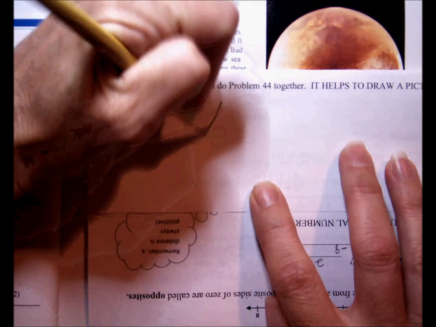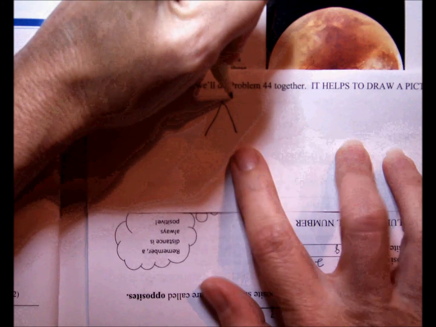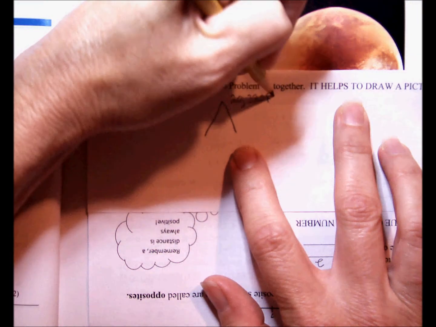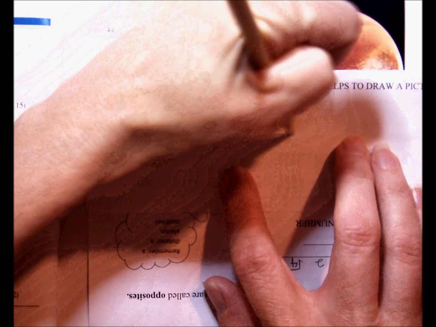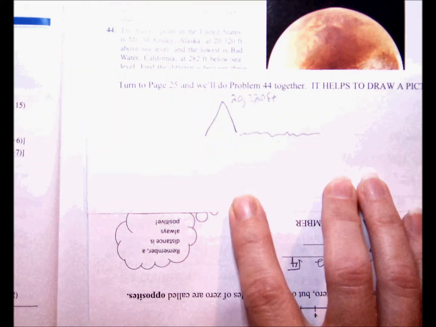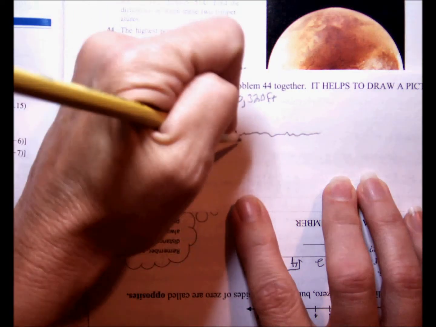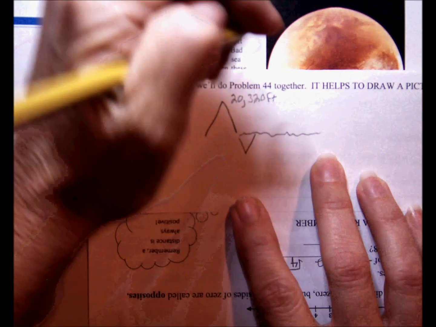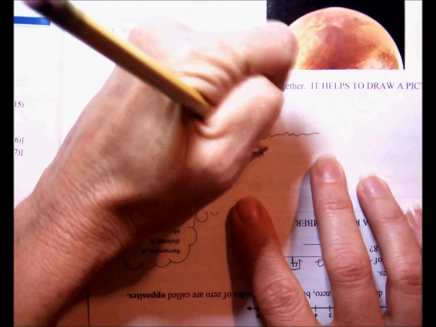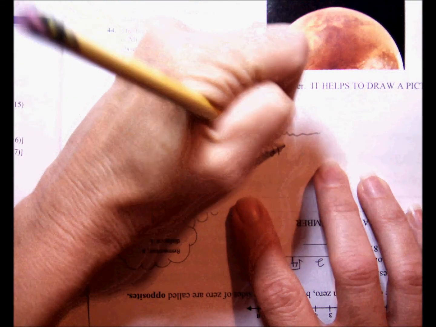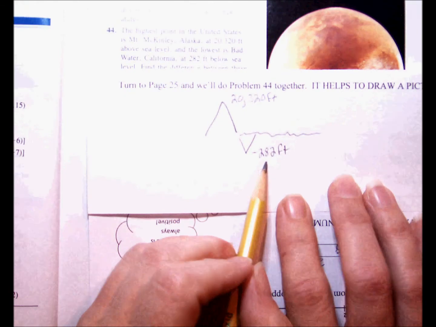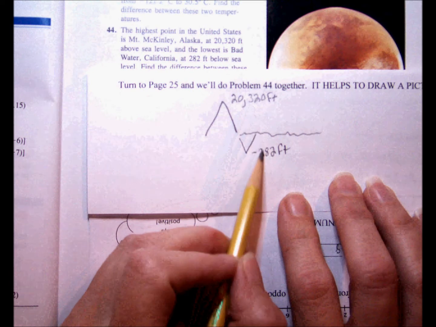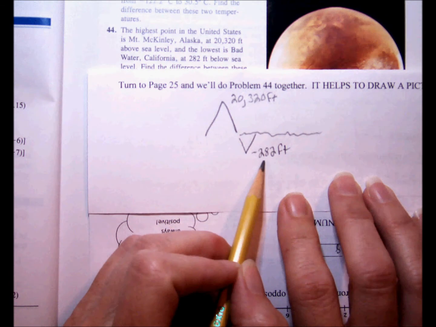Well, what I'd like to do is draw a picture. A mountain that's got elevation 20,320 feet at the peak. And then here's sea level, wiggly ocean line. And then we could represent our canyon by drawing it below sea level. Obviously this is not to scale, but that's at 282 feet below sea level, which I will write as a negative.